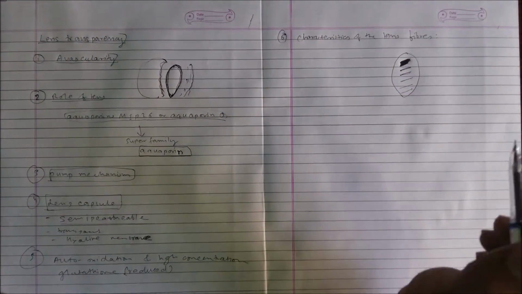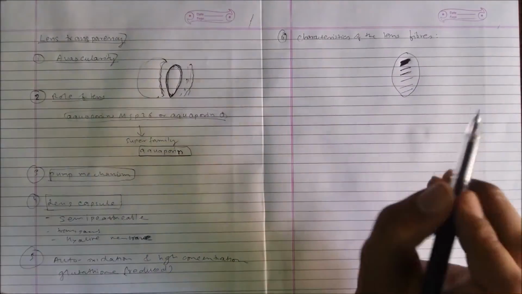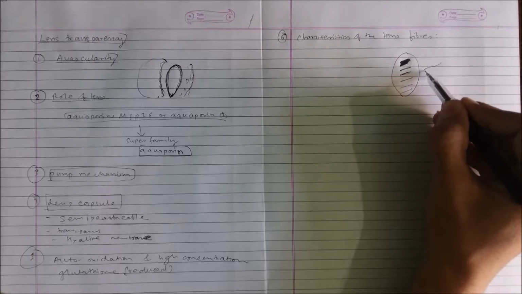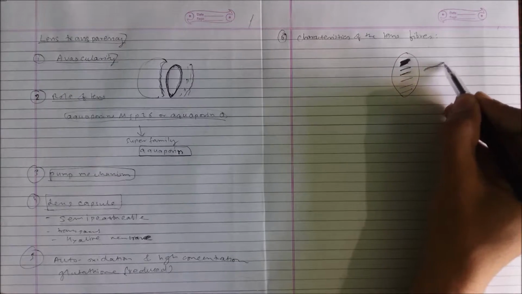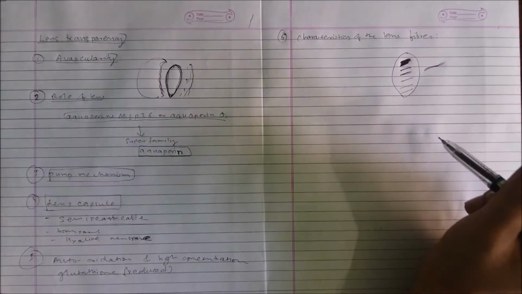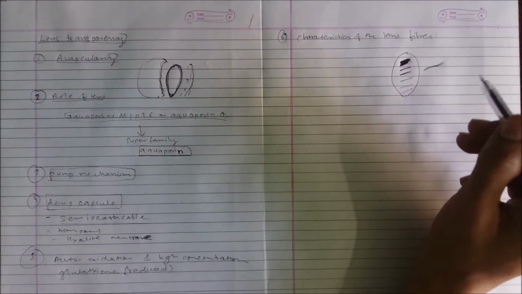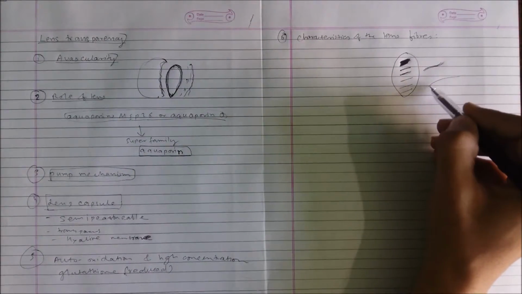Okay, the next characteristic of the lens fibers is that they are very narrow, very thin. And the next characteristic of the lens fibers is that they don't have organelles.